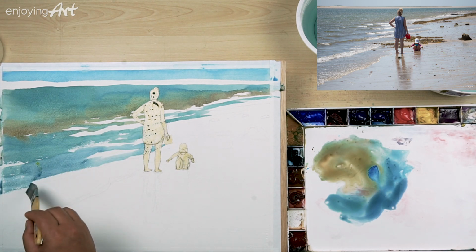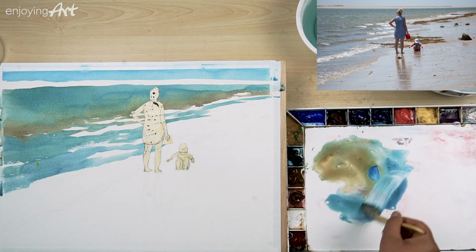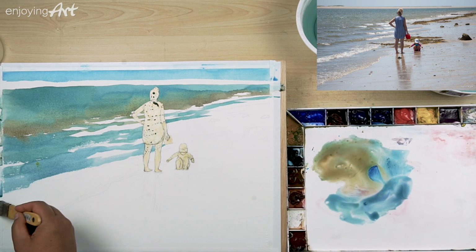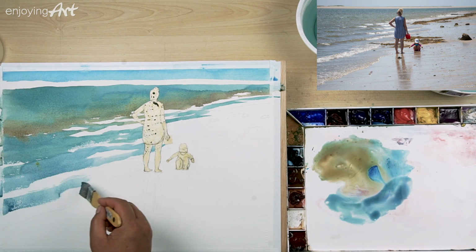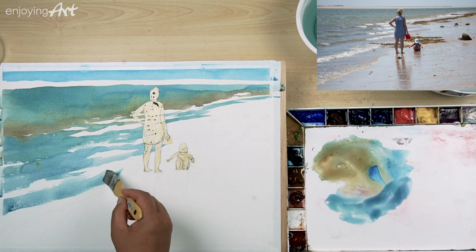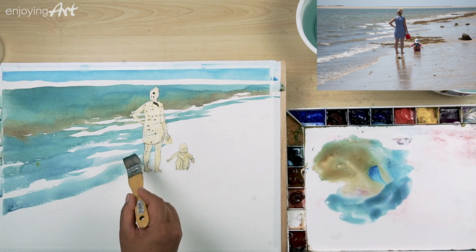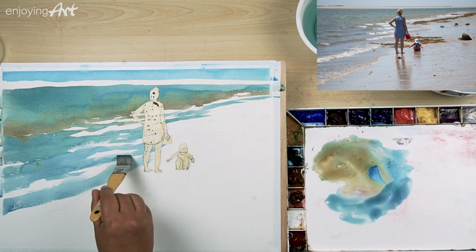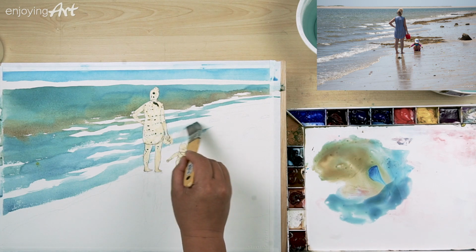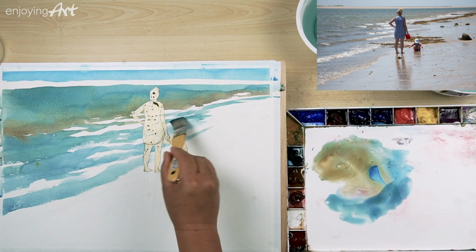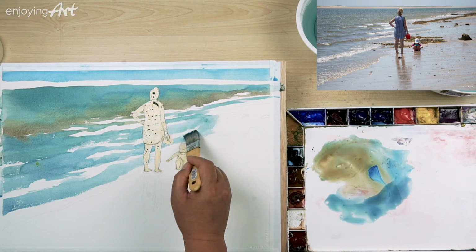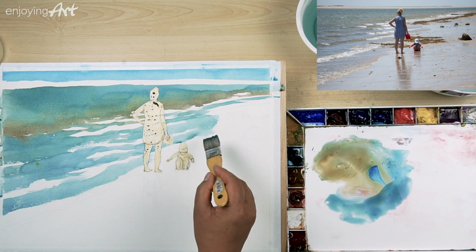Let's see. Use a bigger brush so that you would not allow yourself look into the details too much or too early.